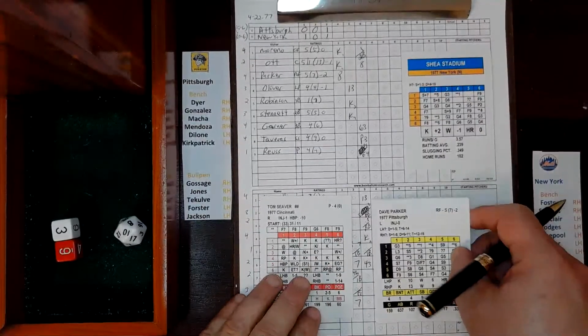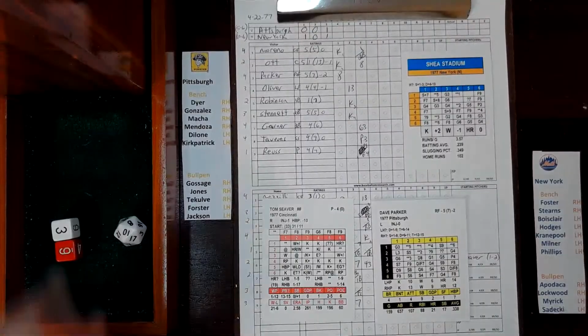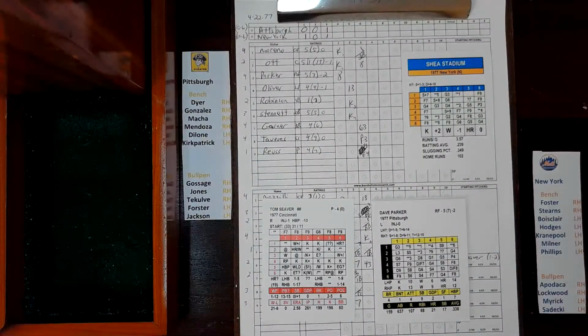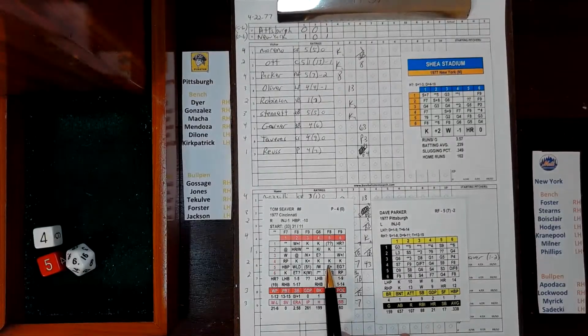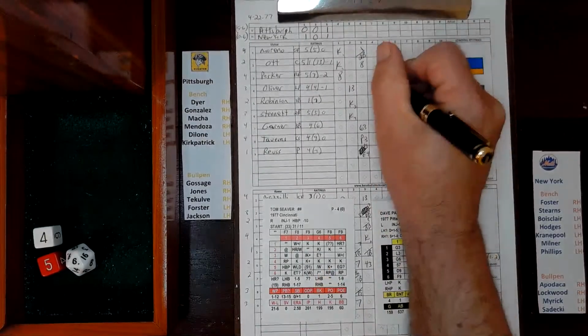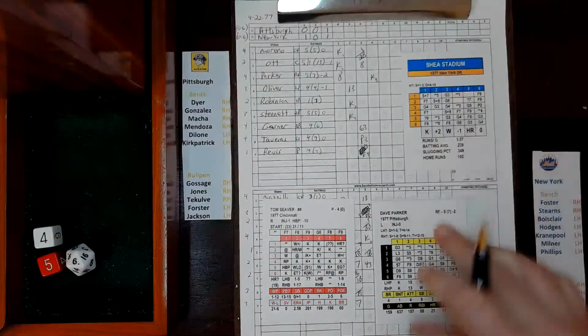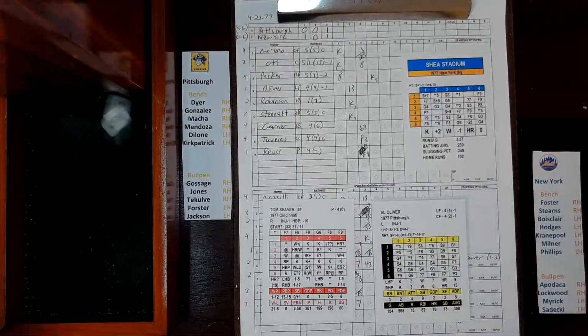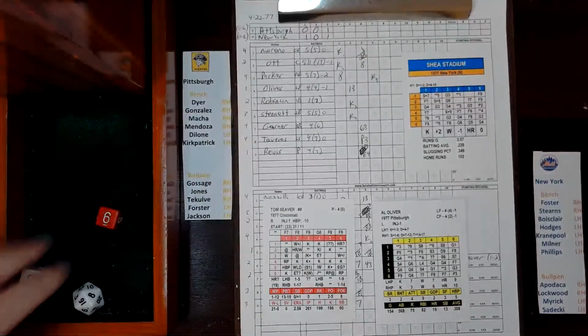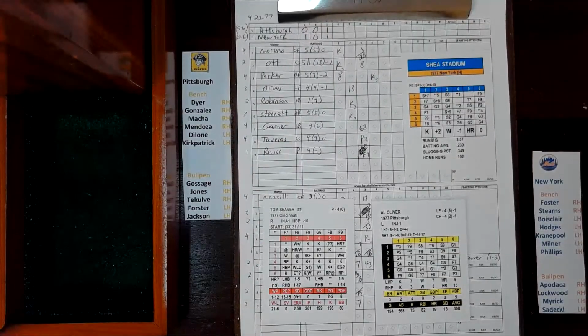Dave Parker will lead things off for the Bucs against Seaver. 5-4, and that's a strikeout chance, and he's going to get it. Strikeout number 5 for Seaver. Brings up Oliver. 6-6, that's a range play. Going to Oliver for the range.